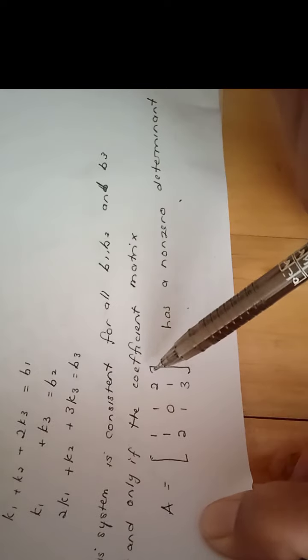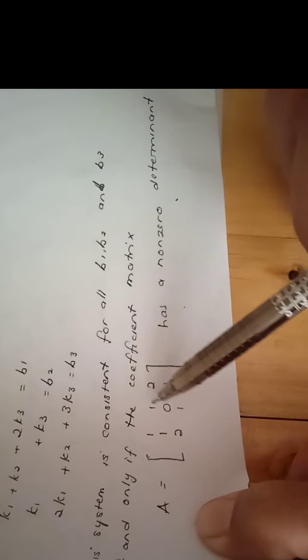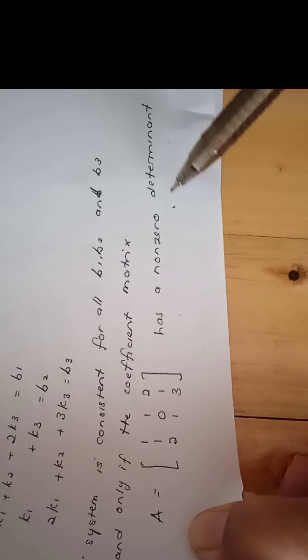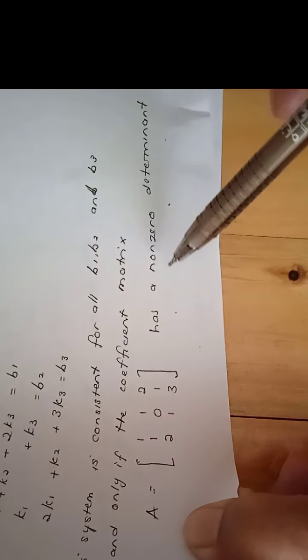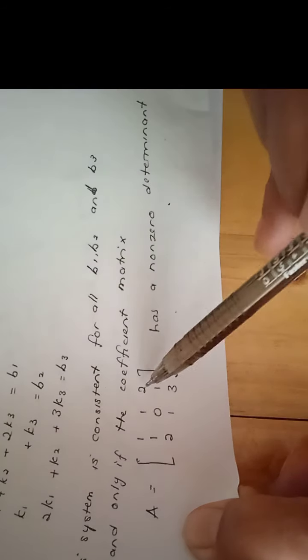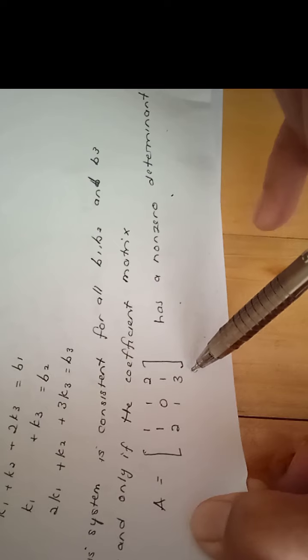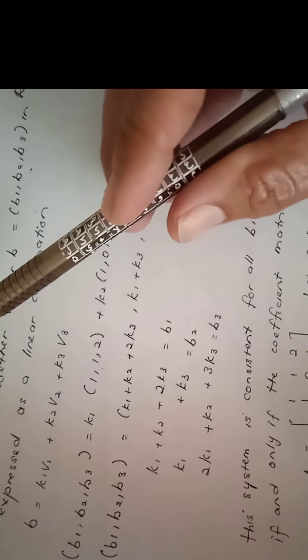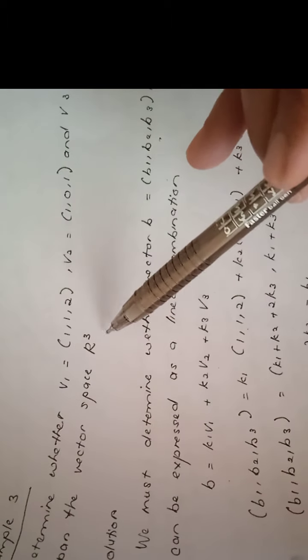So we only have a solution if the coefficient matrix has a non-zero determinant. Check whether it has a non-zero determinant or not. If it does, then the vectors v1, v2, and v3 span the vector space R3.